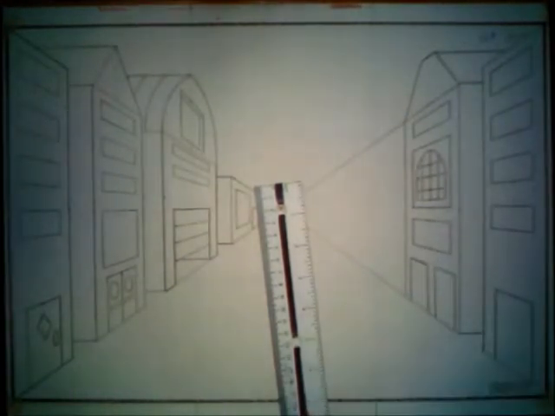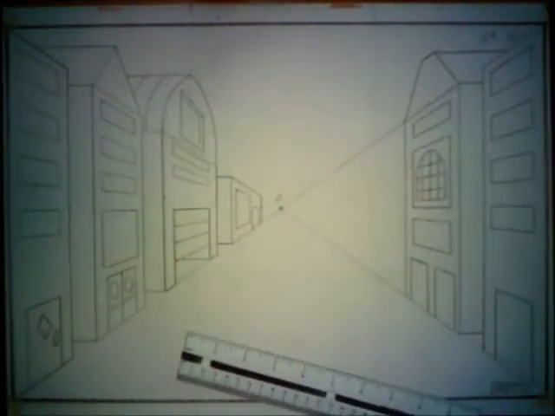But otherwise, I'm satisfied with the way that building looks right now. And in this case, it just impresses me as something like a theater, I guess. So we're making good progress here.